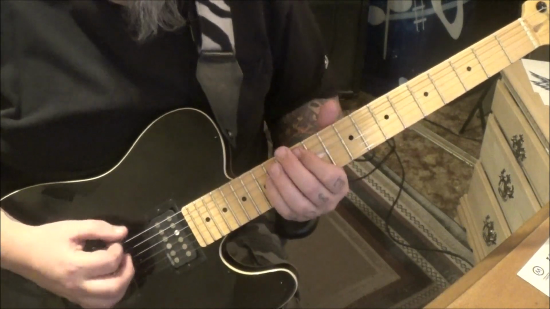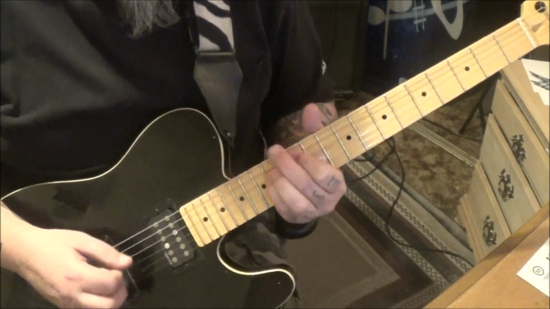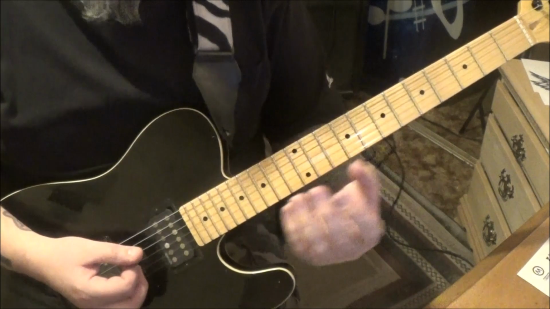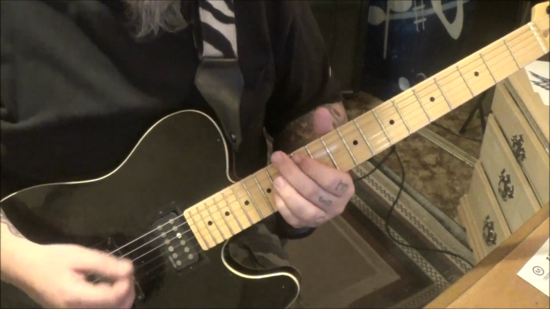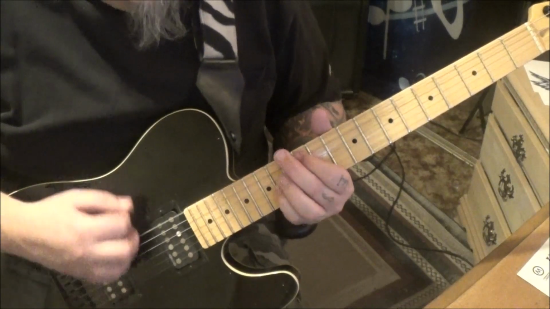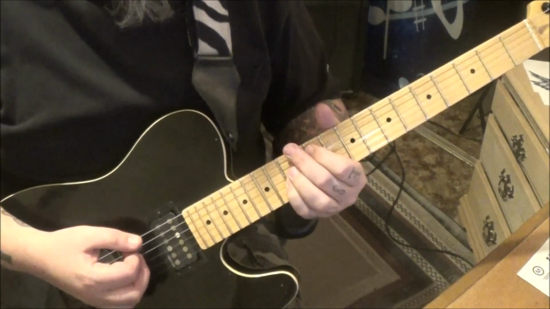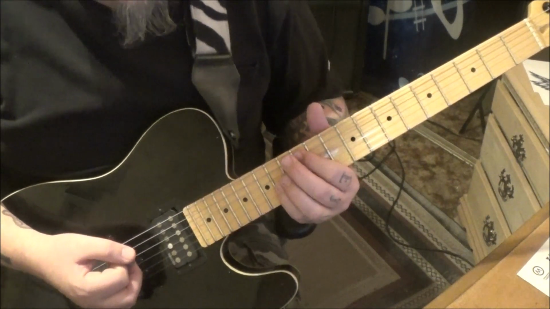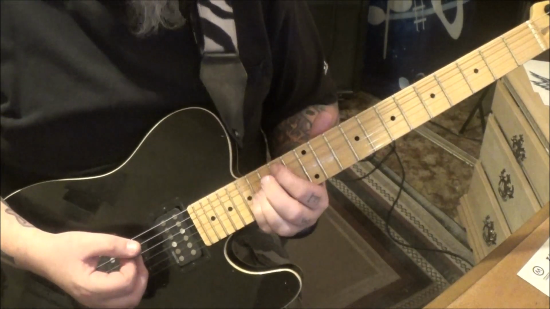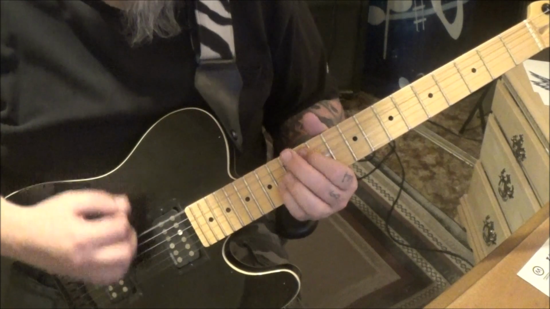Instead of doing like a, it still sounds cool, but that octave just makes it more melodic or something. It sounds killer, especially with this open E driving it. Repeat that, but our octaves change. 12, 14, that's the same. Slide up a whole step, that's 2 frets, to 14, 16.